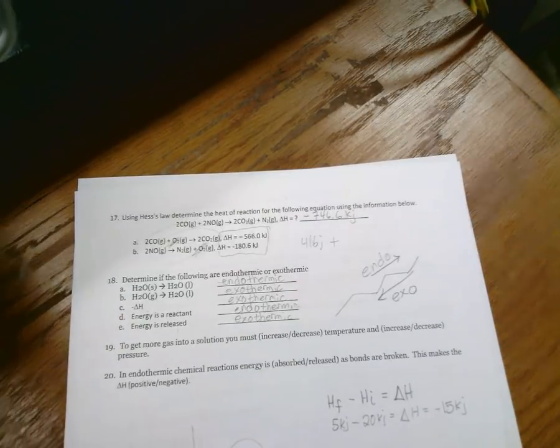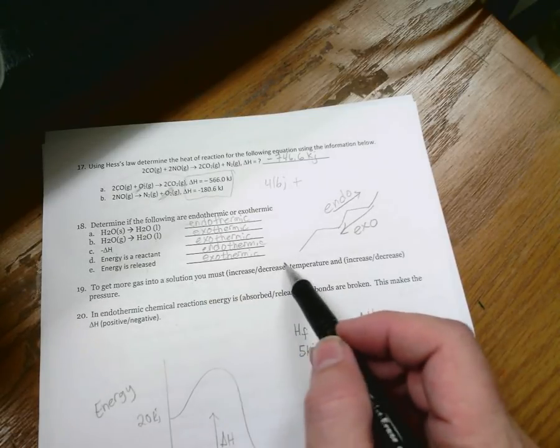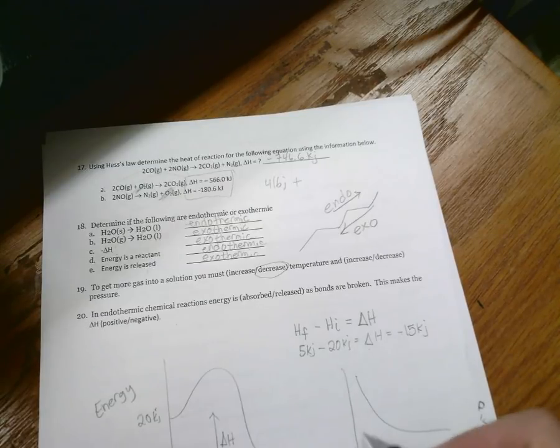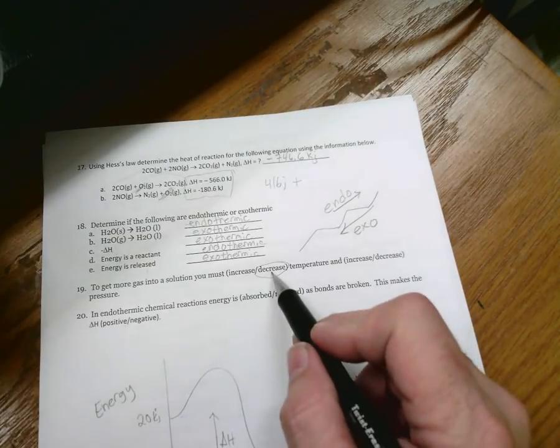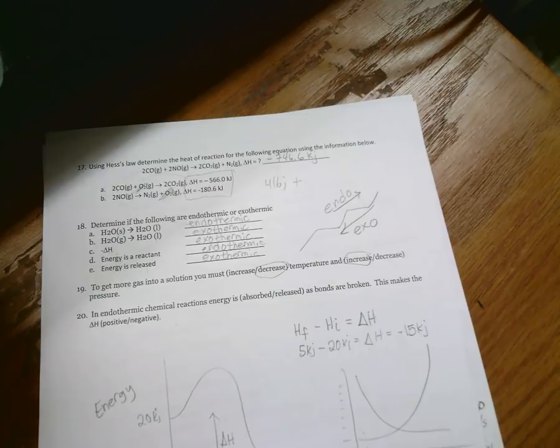All right, this is a throwback to solubility here. To get more gas into the solution, you must decrease temperature. Remember that solutions and gases were what? As temperature increased, solubility decreased. So we wanted it cold and at high pressure. So we want to decrease the temperature, increase the pressure. That's a solubility question. I'm not sure why it's in here, but whatever.